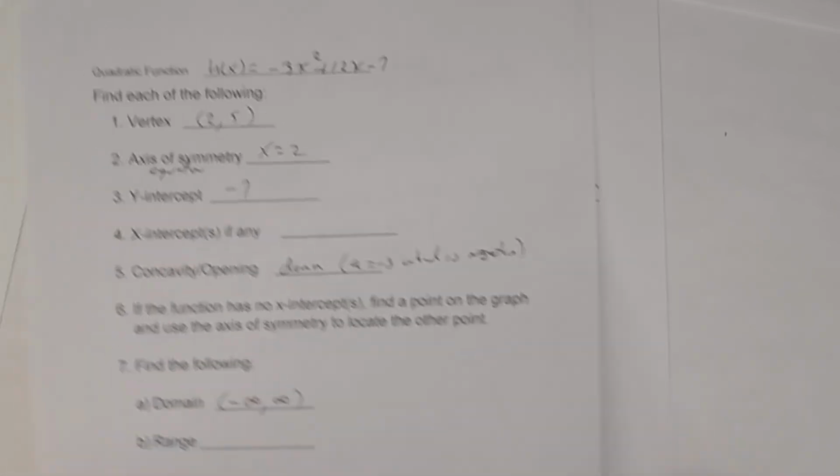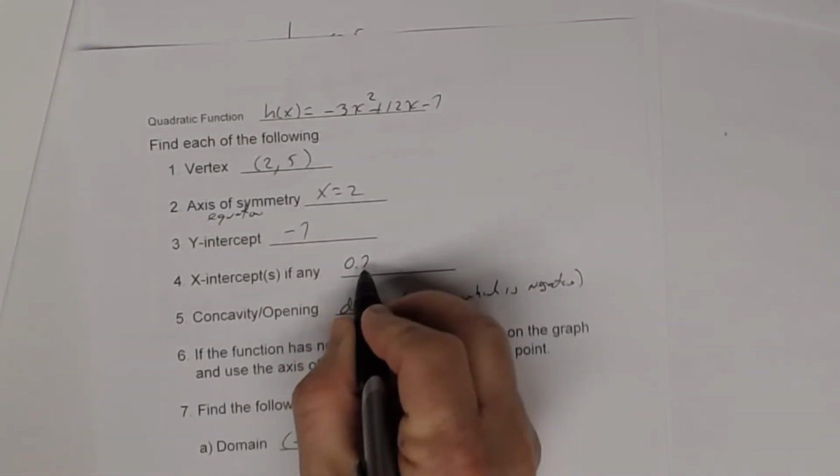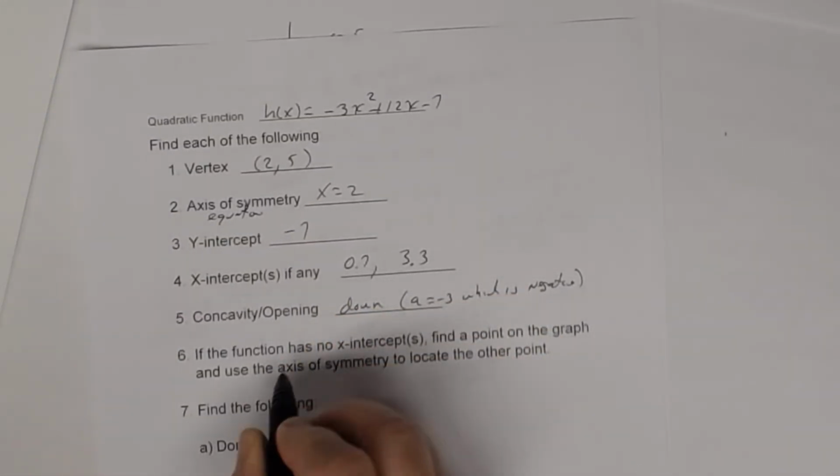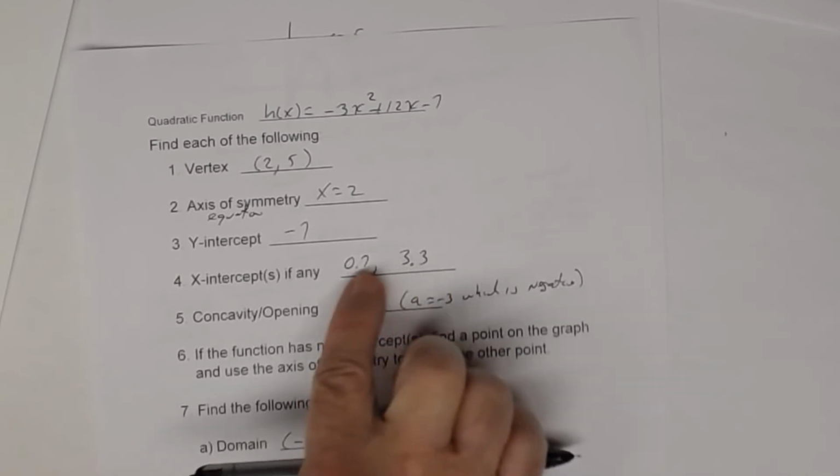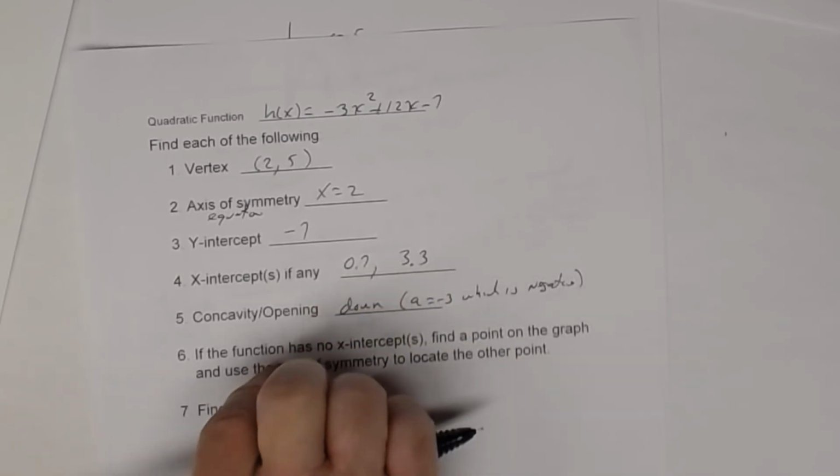So I'm going to write 0.7, comma, and then 3.3. Don't put that in parentheses, because if you put in parentheses, it makes it look like a point or an interval. So these are just intercepts. There are 2 intercepts. Leave it like this.